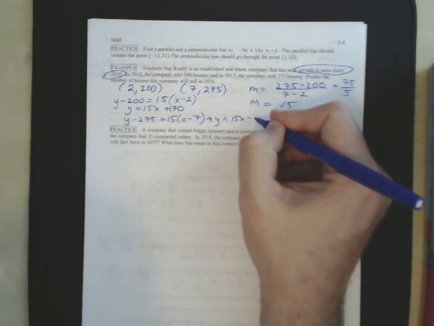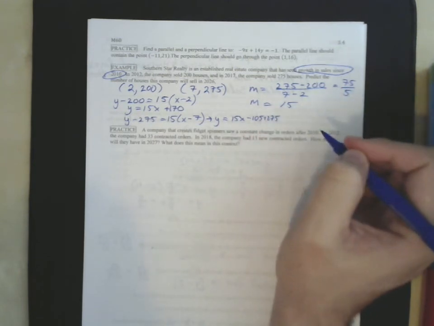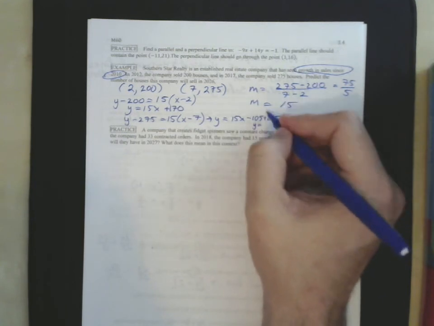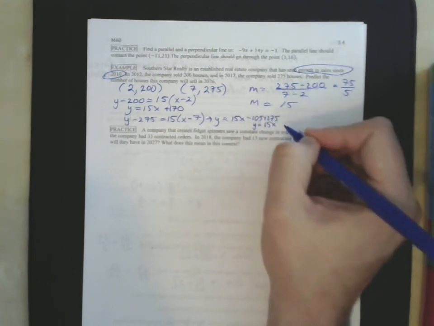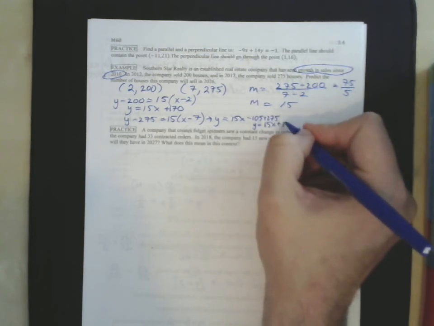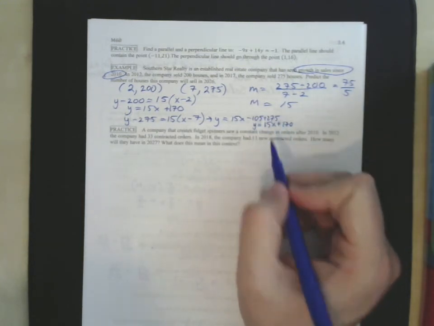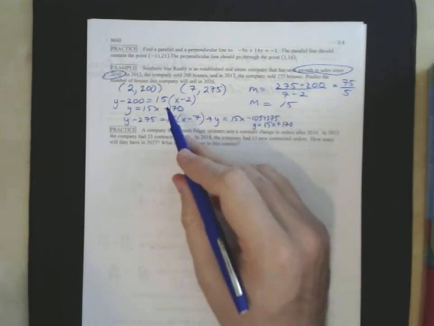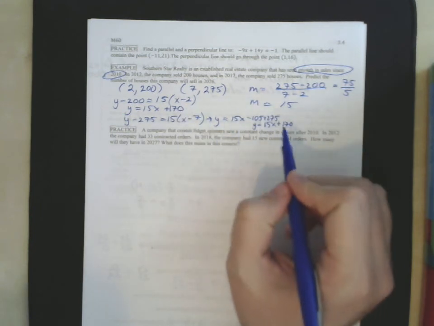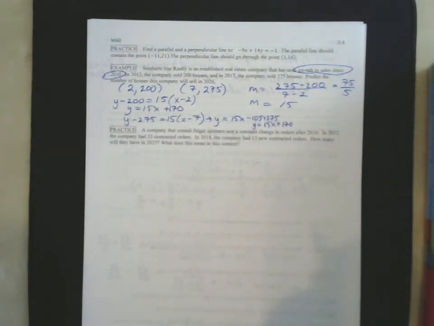So this is minus 105 plus 275. And we get y equals 15x plus 170, because 275 minus 105 is 170. So the y-intercept will not change regardless of what point you choose. Just to point that out.